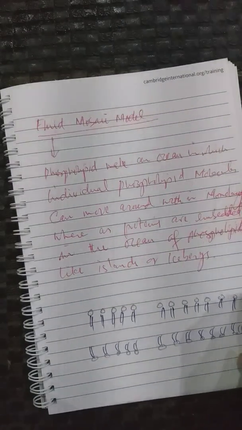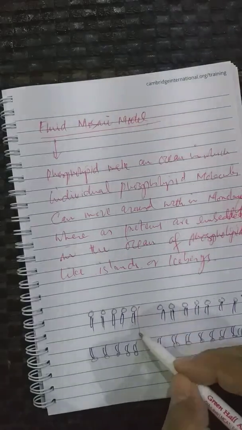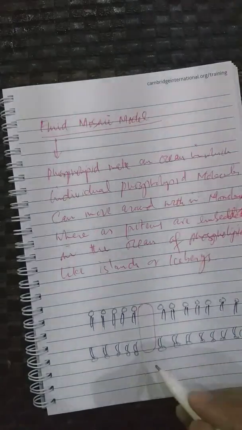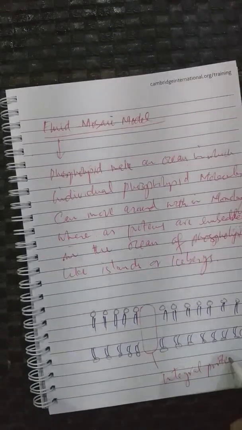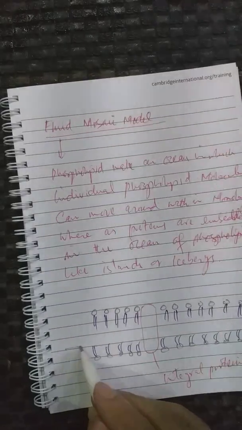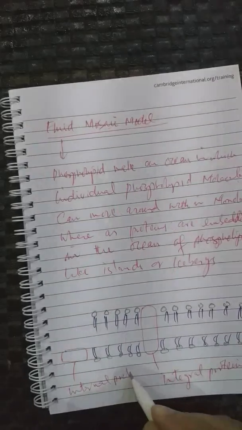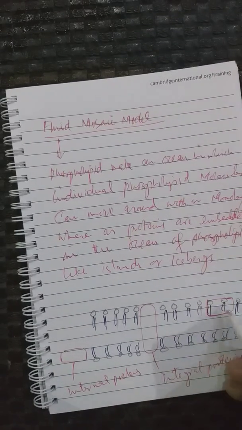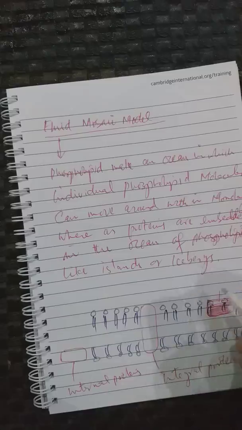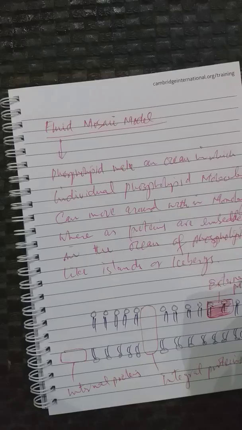In this phospholipid bilayer, there are proteins embedded in it. Some proteins are embedded throughout the width of this phospholipid bilayer and are known as integral proteins. Some proteins are embedded on the inside of it, called internal proteins, and some proteins may be embedded on the outside of it, known as external proteins. Okay.